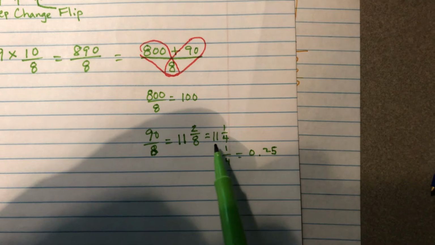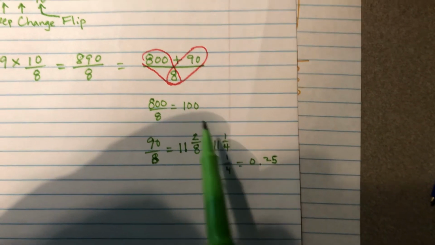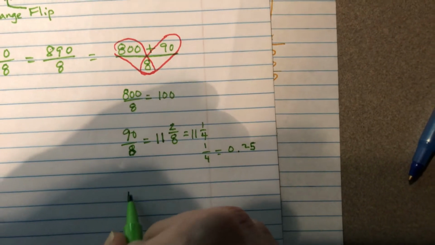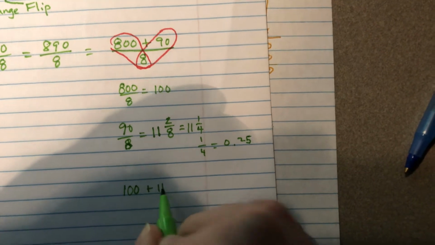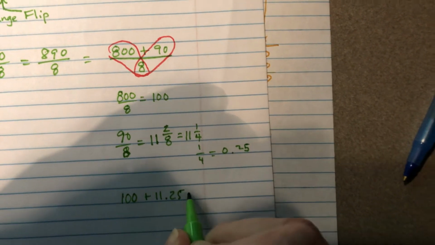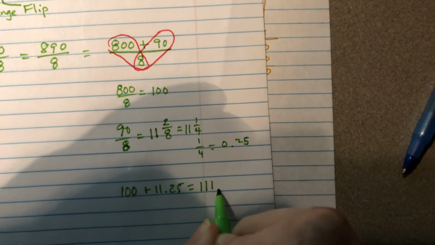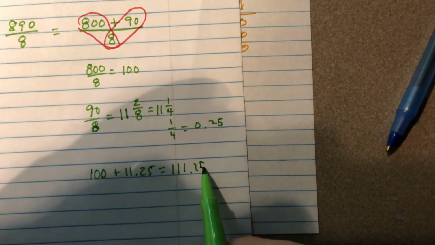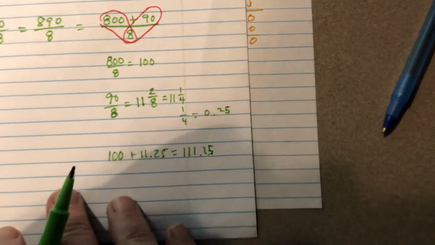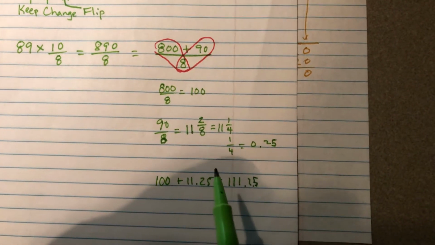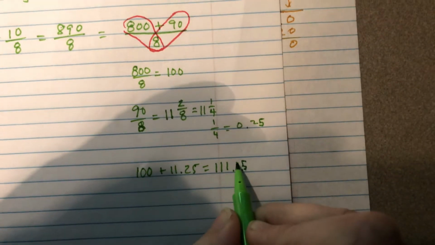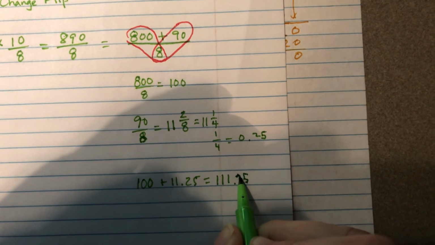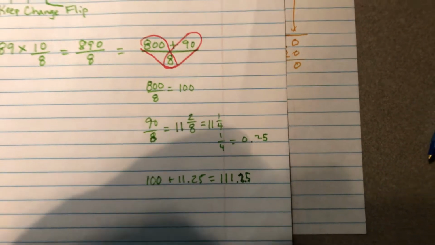And so we've got 11.25 plus 100. So we have 100 plus 11.25 equals 111.25. Sorry, I can't hold on to my page and my phone. I apologize. Gosh, I need to figure out a better system here.